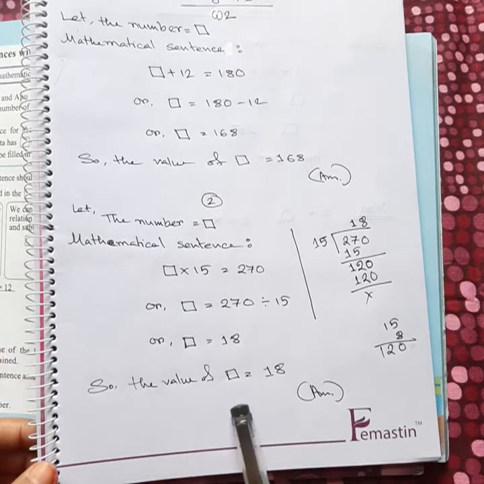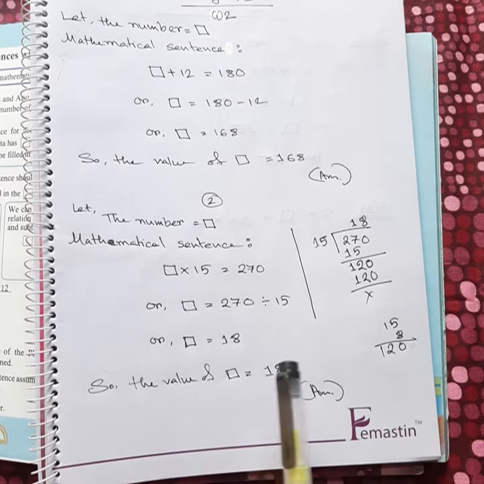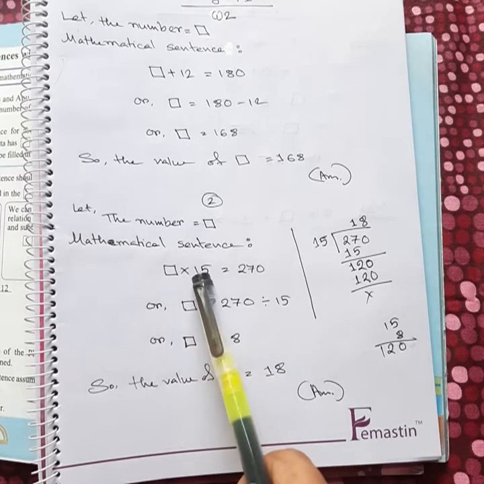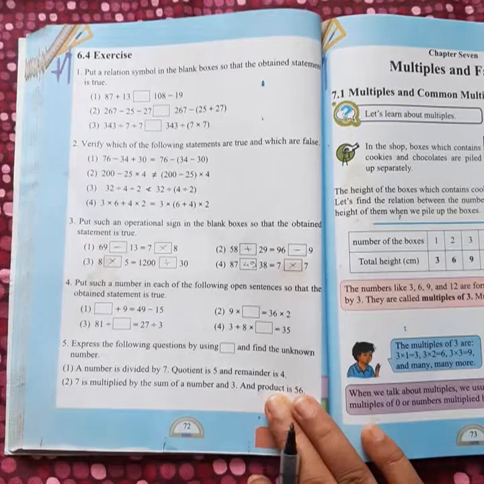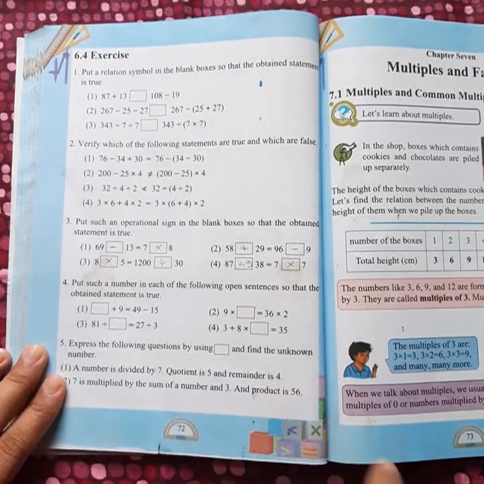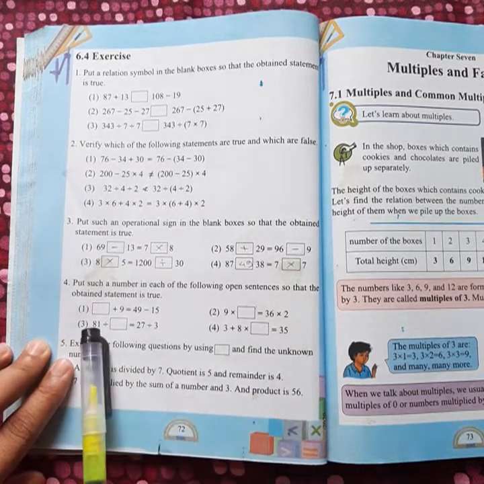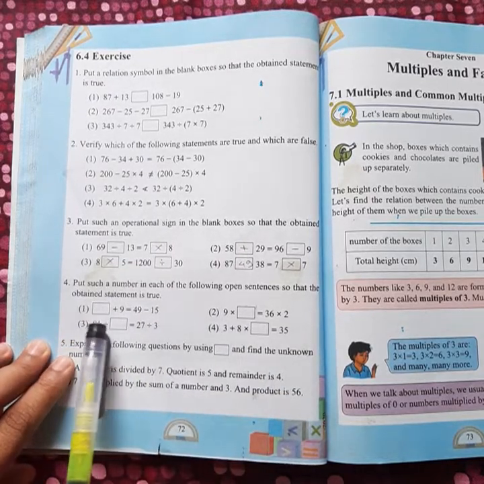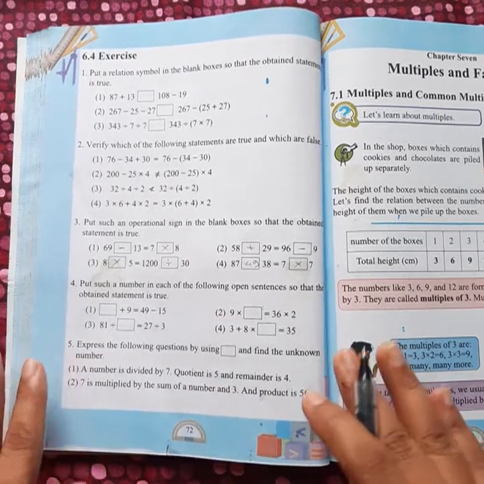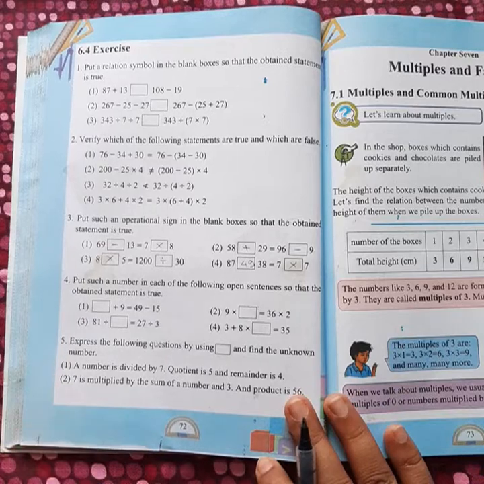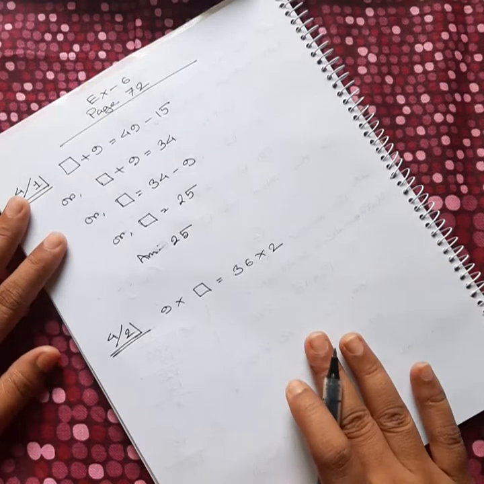So the value of the unknown box or unknown number is 18. If it is 18, if you multiply 18 with 15, you will get that answer. Okay, from this page I'm going to show you how to do the problems where they give you the unknown value in the open sentence. We are going to find it out, and I'm going to do all 4 of them. Please stay with me. The first one I have already done.